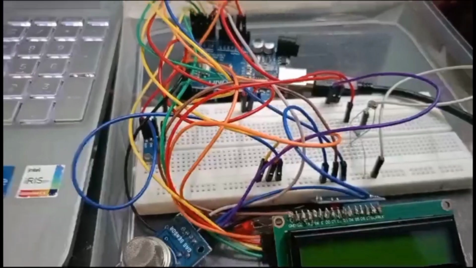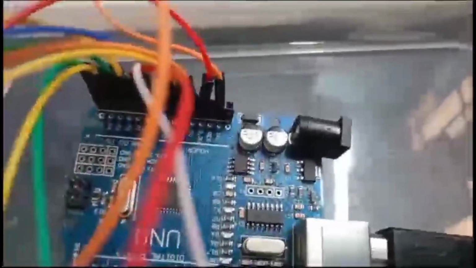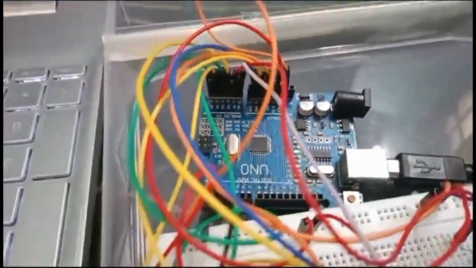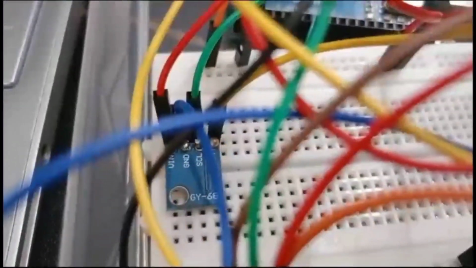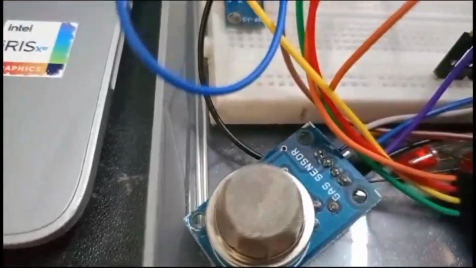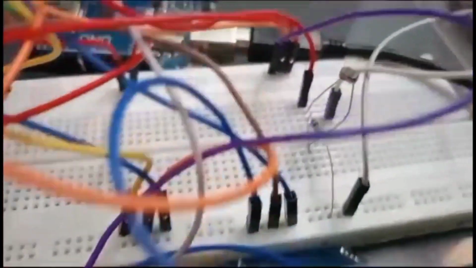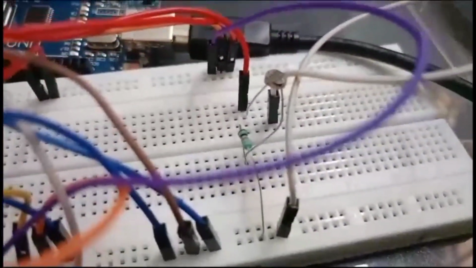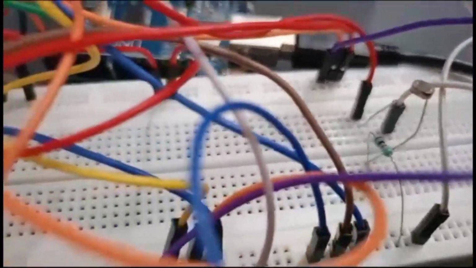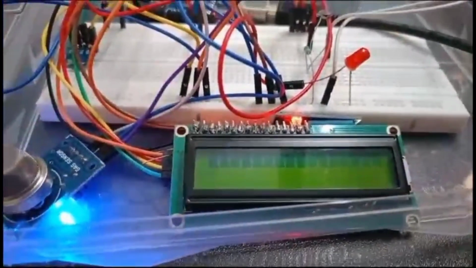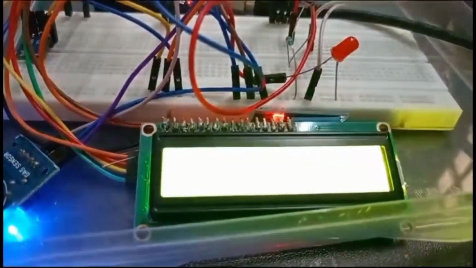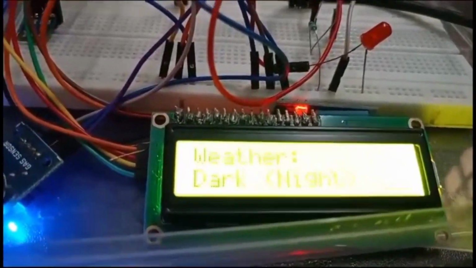And now let us see the working of our IoT based weather reporting system. At first we have an Arduino board and we have our BMP180 sensor. Here is the sensor, and we have the MQ135 gas sensor, and also a DHT11 sensor, and they are connected with the LCD board. And also we have an LDR and a 10K resistor as we already mentioned. And now I am going to connect my Arduino board with my computer using the Arduino cable. Now I have already connected it so that we can see the output.